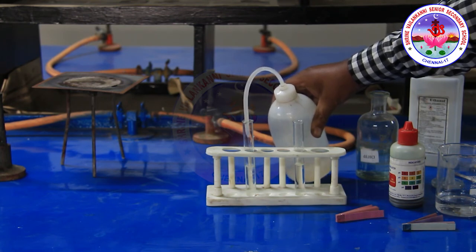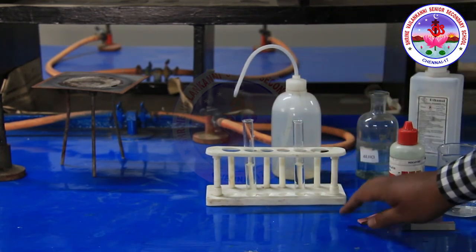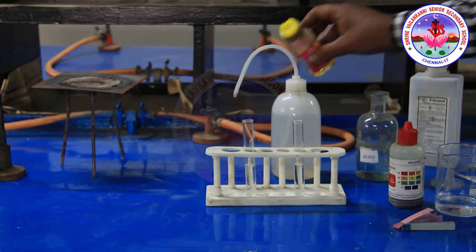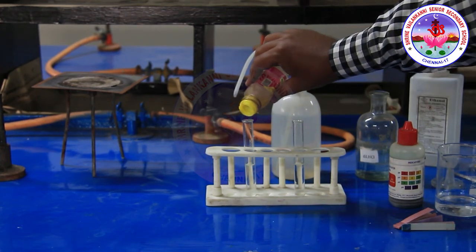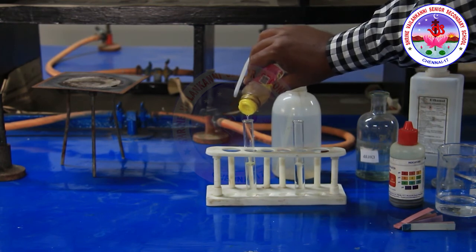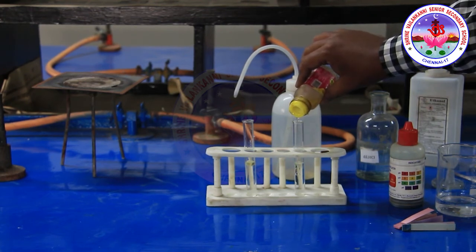Just I am adding water. See, both test tubes have the same quantity of water. Now I am going to add a drop of vegetable oil, that is cooking oil. Just adding the oil in both test tubes.